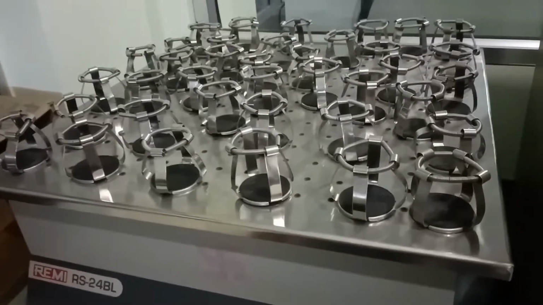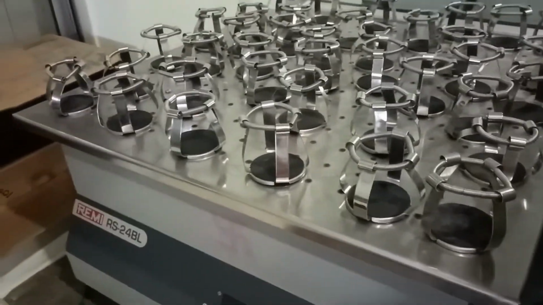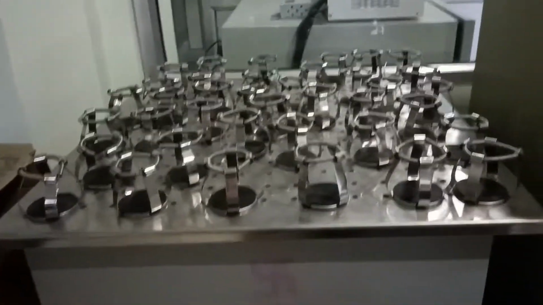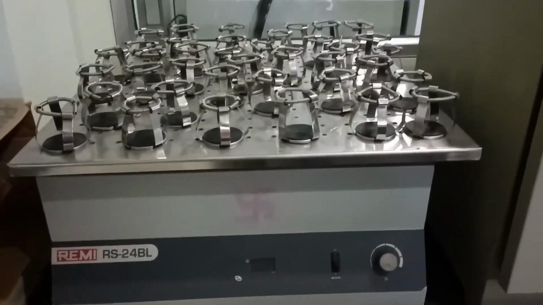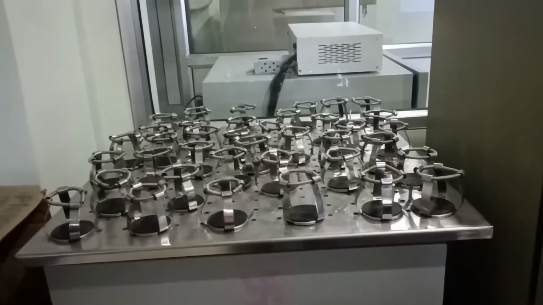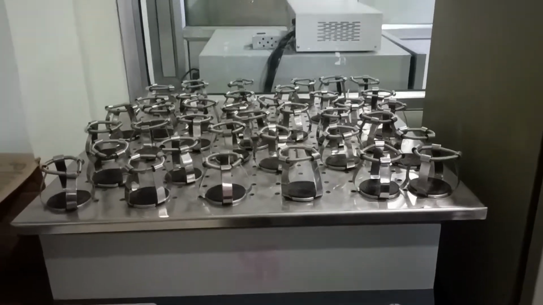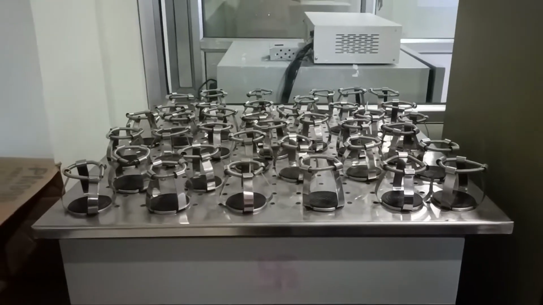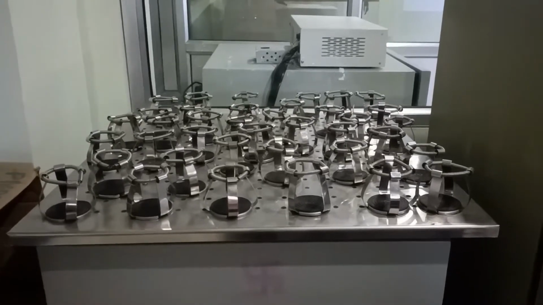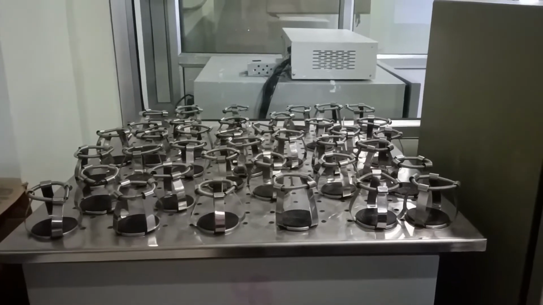Then the next instrument what you can see over here is called a rotatory shaker. Now over here, this rotatory shaker is used to incubate, or it is used to grow the cultures which require aeration, that is oxygen, as well as room temperatures to grow.